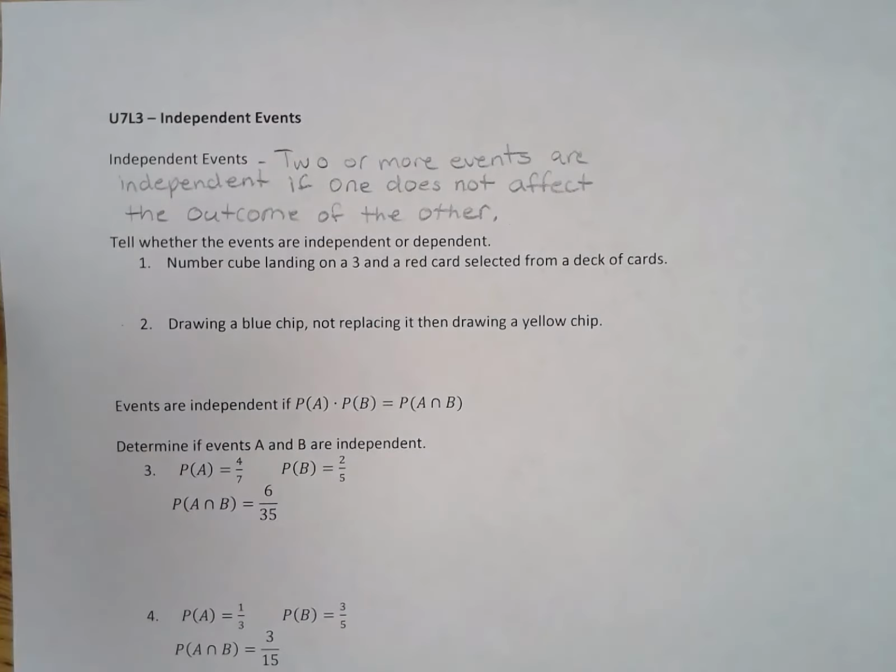So two or more events are independent if one does not affect the outcome of the other.